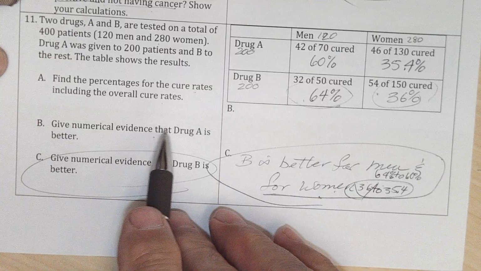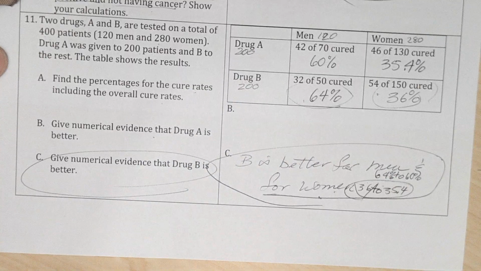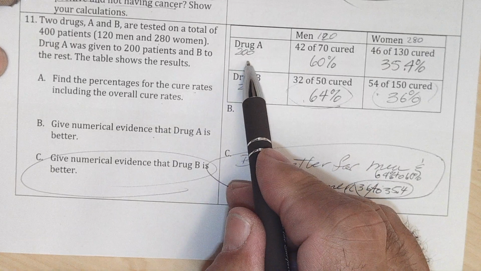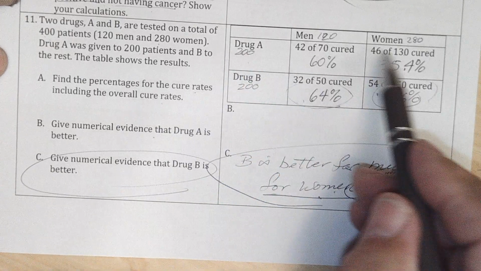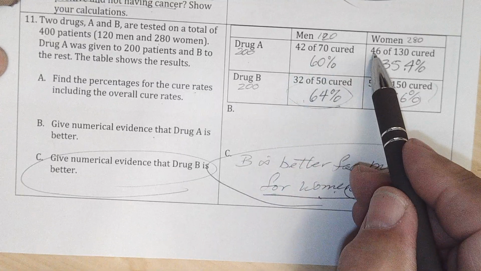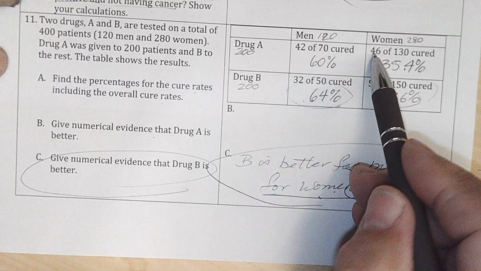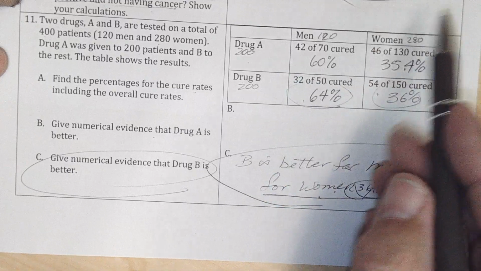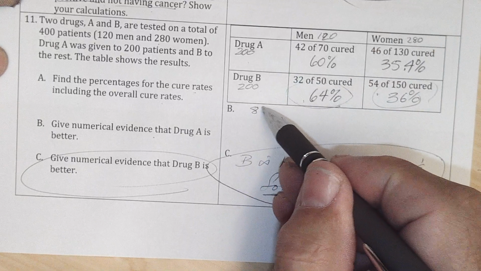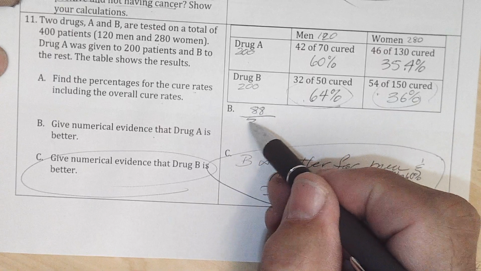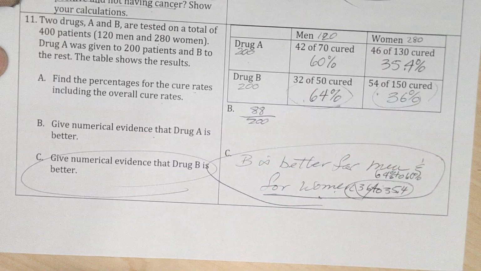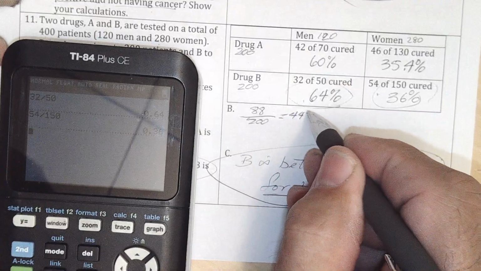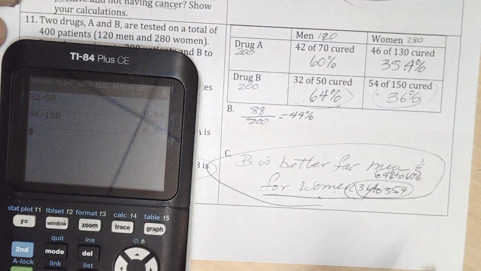Now, numerical evidence why A is better. Well, how many were cured by drug A? 42 plus 46 is 88. 88 out of 200, which is 44% overall.